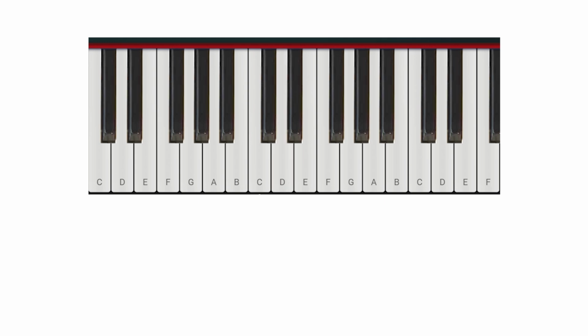We can say that the distance from C to D is a tone, and we'll mark this interval with a T. The next note in our scale is an E. To get from a D to an E, we need to travel up 1 tone. Let's mark that interval with a T as well. Now we're on the note E.